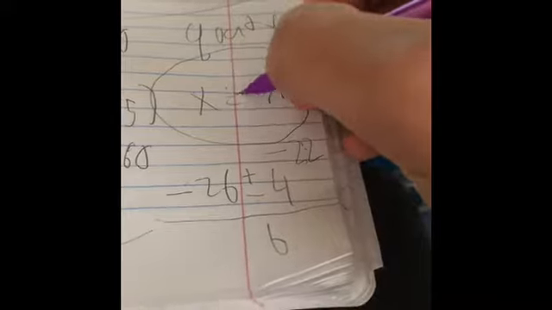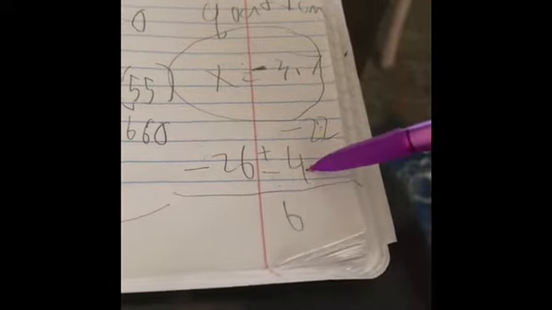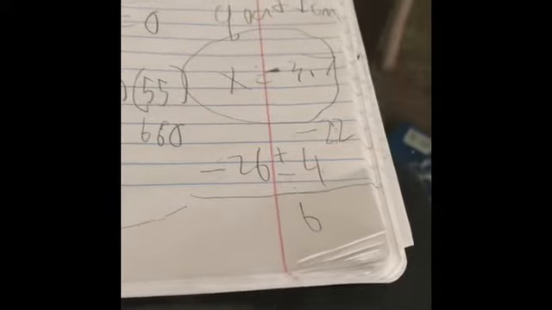And then for our next answer, we do negative 26 minus 4, which would be negative 30. So negative 30 divided by 6 is negative 5. So x equals negative 5. So these are our two answers.